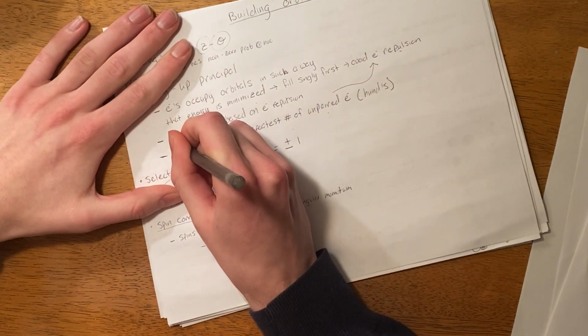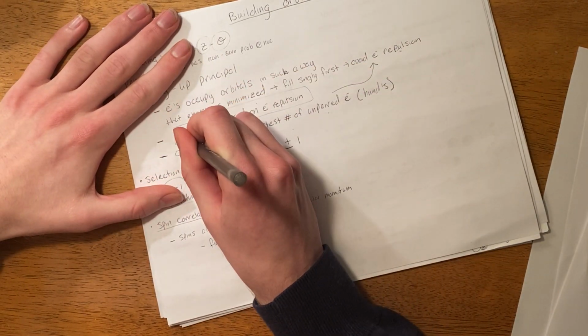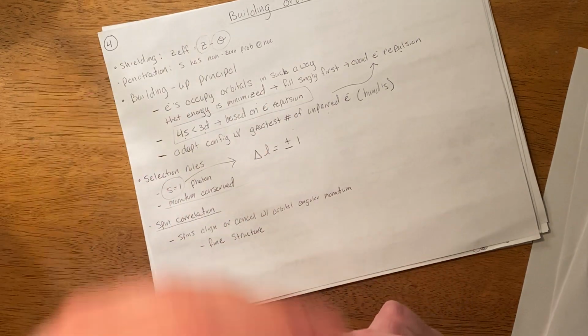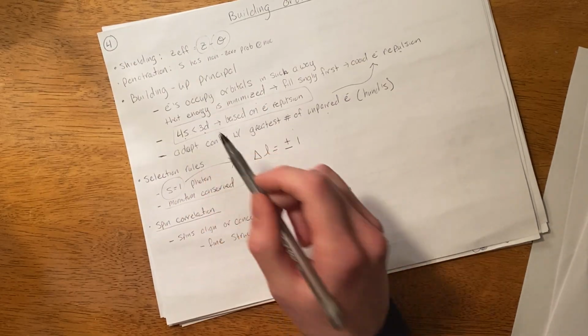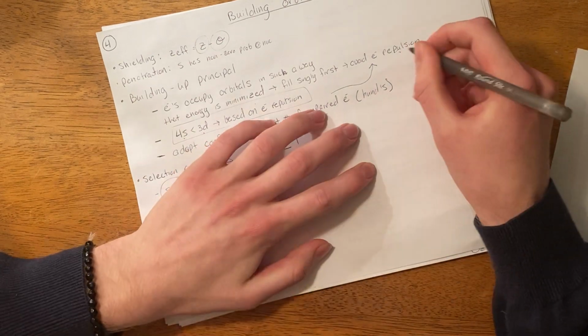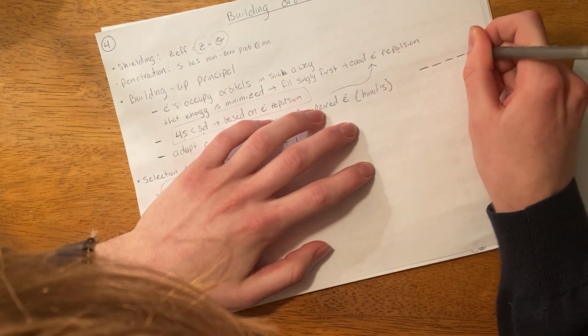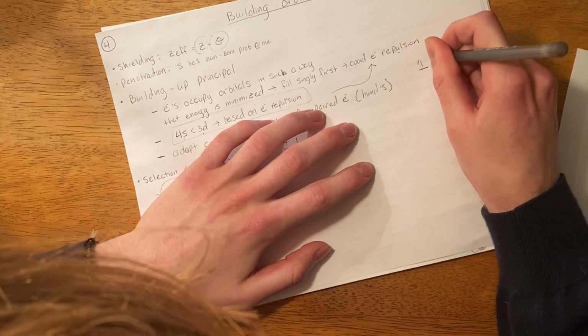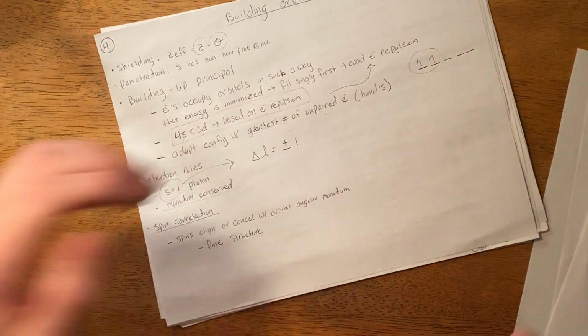And again, the reason why we fill 4s before 3d is actually the same reason, because when we fill 4s, we can get their spins to cancel. But if we fill singly in 3d, we have these parallel electrons, and they will repel.